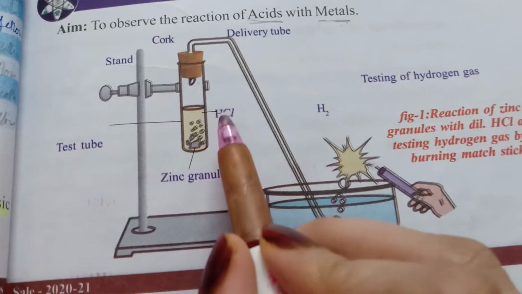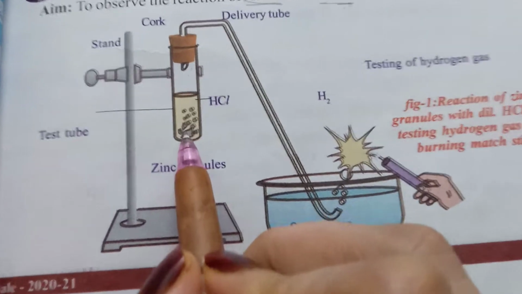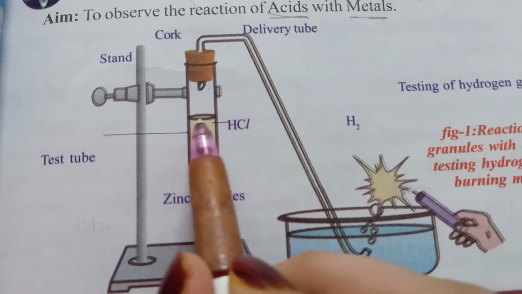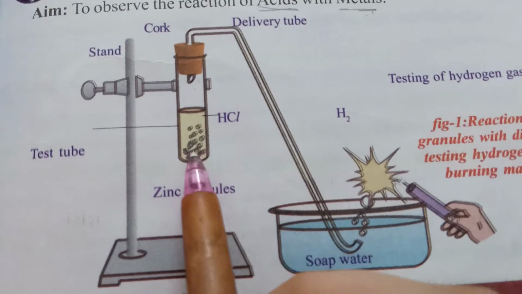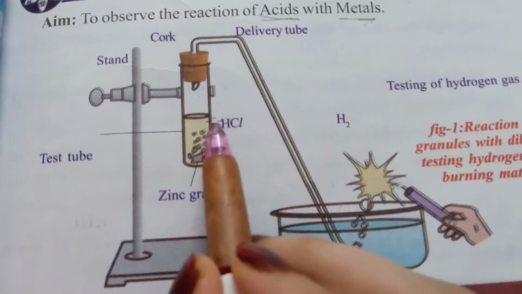So after adding zinc granules to the HCl, what you will observe, as you can see, this is the pieces of zinc and this is the solution of dilute HCl. You can observe the bubbles coming out on the surface of the dilute HCl solution.